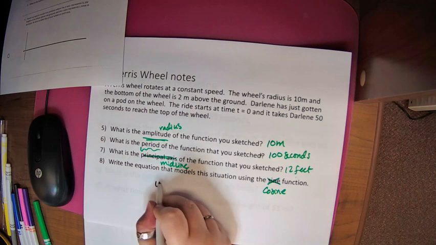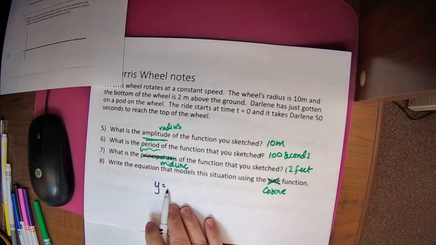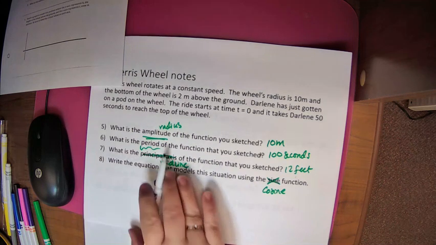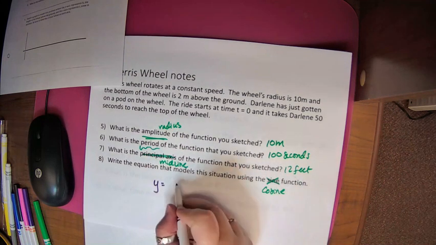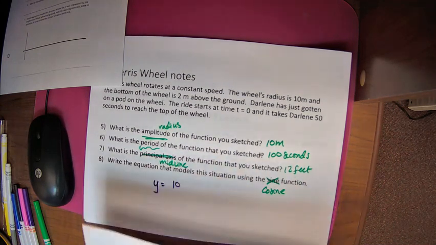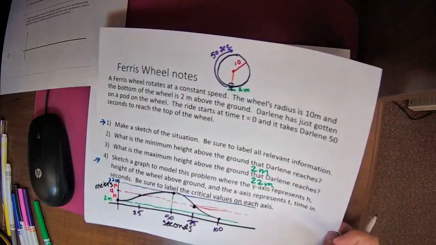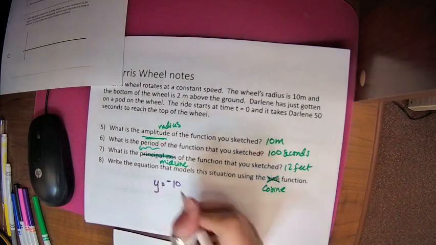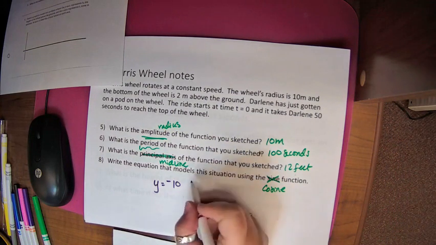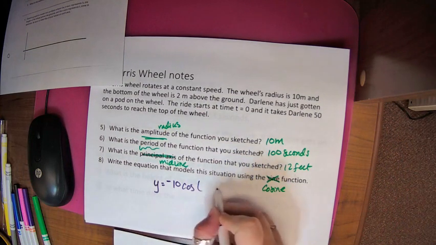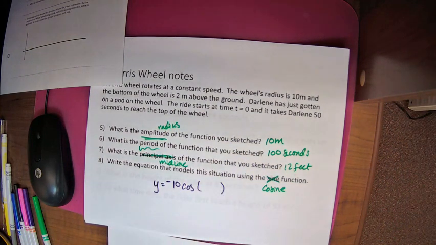As always, we're going to start with y equals. Now, in front is supposed to be our amplitude. We found that the amplitude is 10. But because our C shape is upside down, we need to make this a negative 10. So negative 10 cosine. And then here, we're going to put our period.